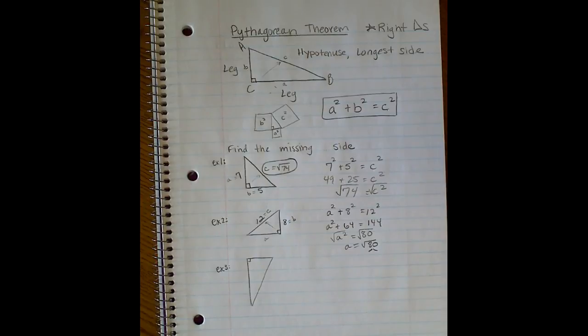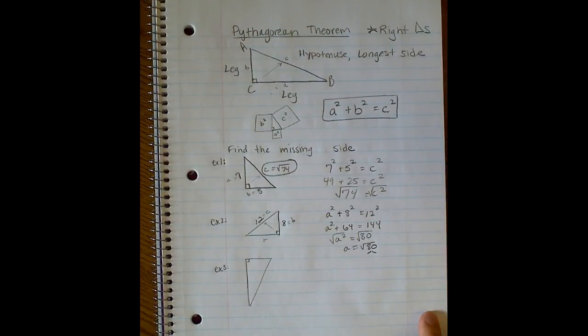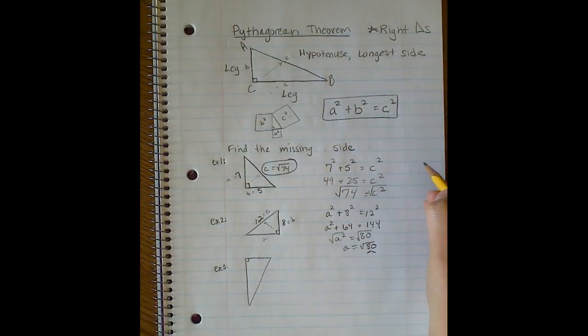Does any perfect square go into 80? If you forgot your perfect squares, you can pause the video right now and go ahead and start making a list of them on the side of your paper. Some people find that to be helpful. Okay, I'm going to stop at 49.